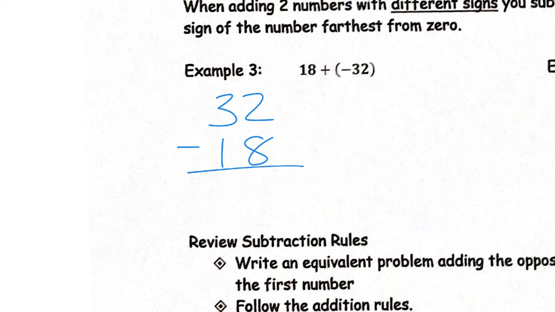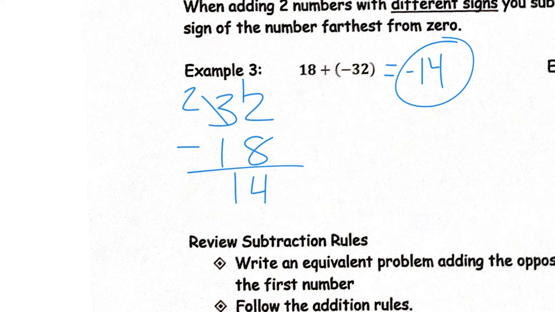Okay. So we have to make sure also we do our borrowing. We can't take 8 away from 2, so we got to borrow. That becomes 12 minus 8 to give me 4. 2 minus 1 to give me 1. Is this going to be a positive or a negative? Negative, because that negative 32 is further from 0 than 18. That's example 3.